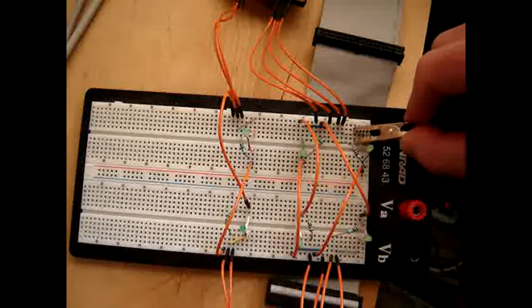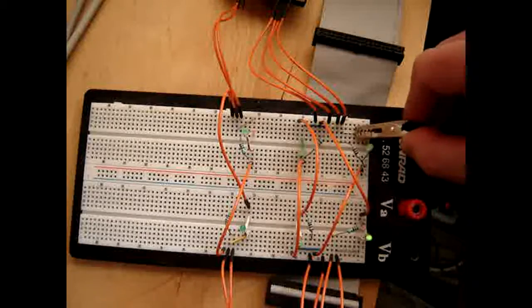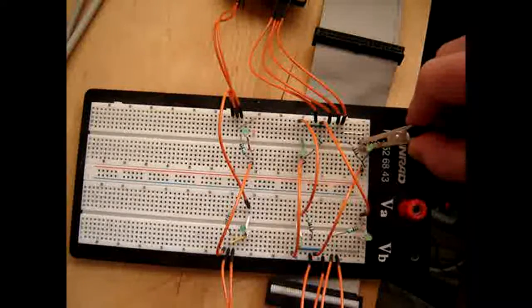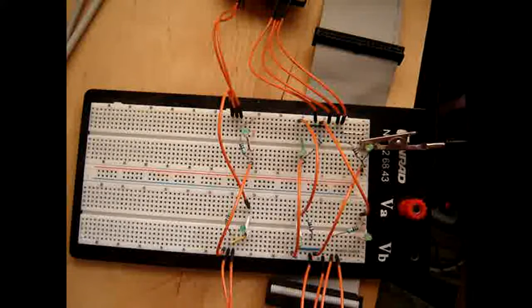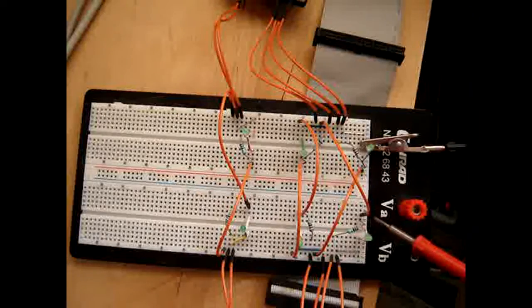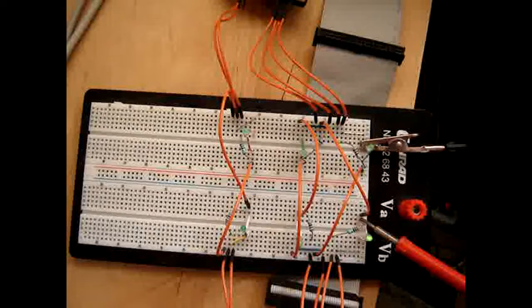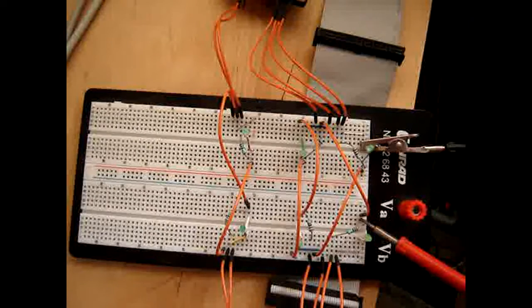Or is it? I think this is rather the ground, and then this signal. Let me show this on camera, because this is nice to see.